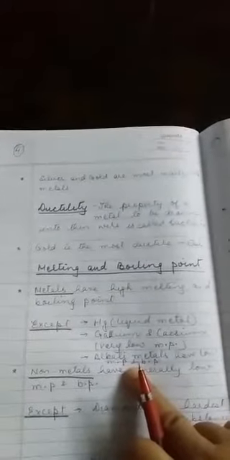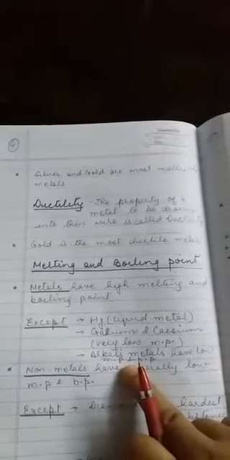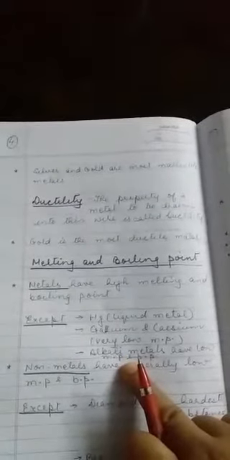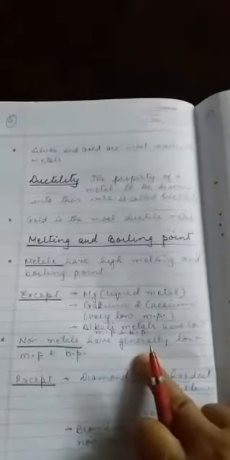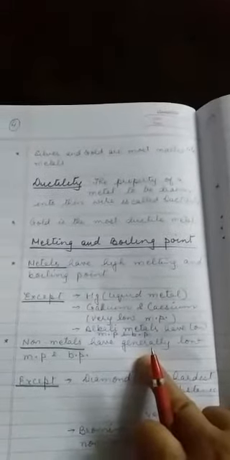As we know, they are soft metals, they can be cut by a knife. So their melting point is low, so the boiling point is also low. Non-metals generally have low melting and boiling points. But there are exceptions like diamond and coal, which have high melting and boiling points. Diamond is one of the hardest substances, and its melting point is very high.